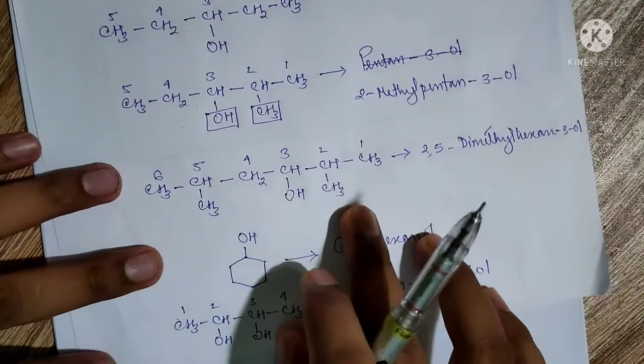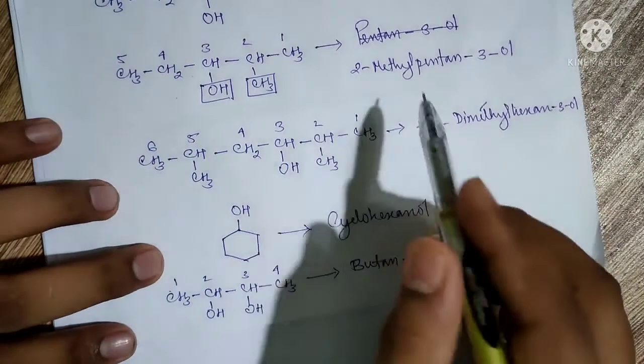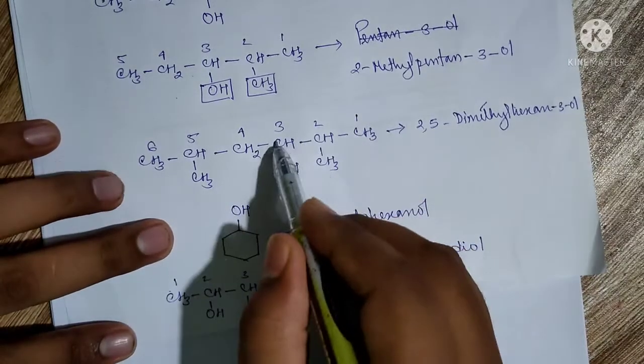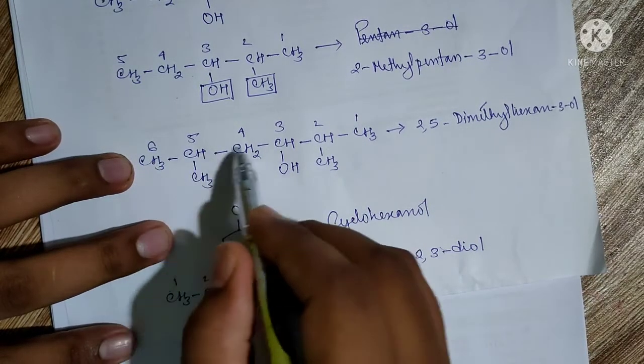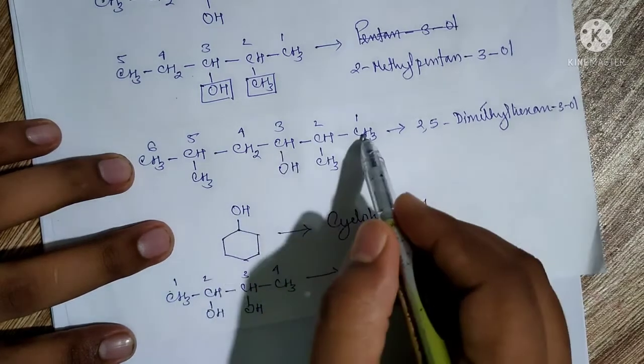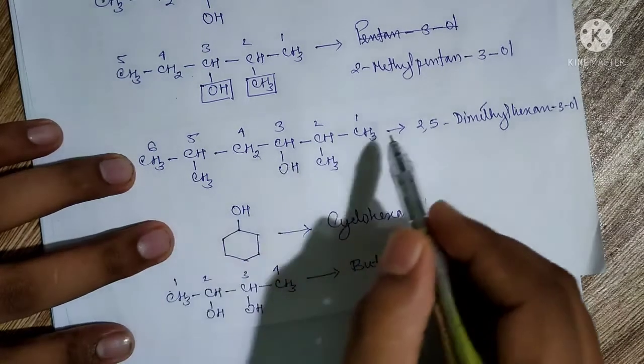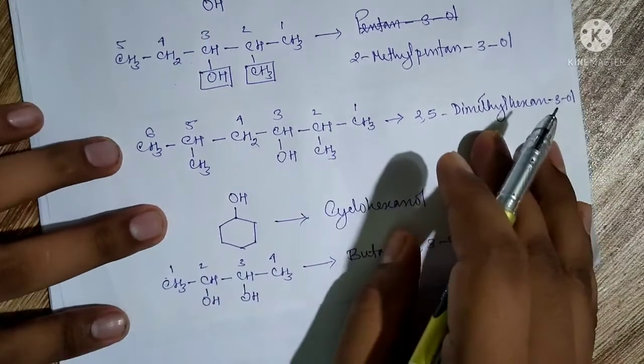Similarly, this next compound, you can count from this side 1, 2, 3. You cannot count from this side, because if you count from this side 1, 2, 3, 4, OH will get the 4th position. But if you count from this side, OH will get the 3rd position. So definitely counting should be done from the right hand side.